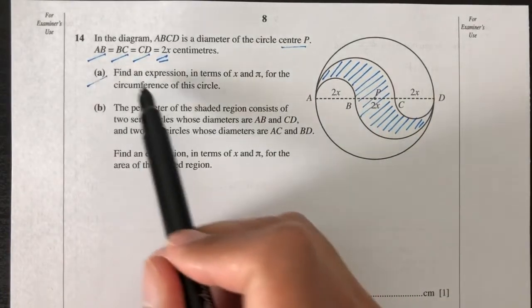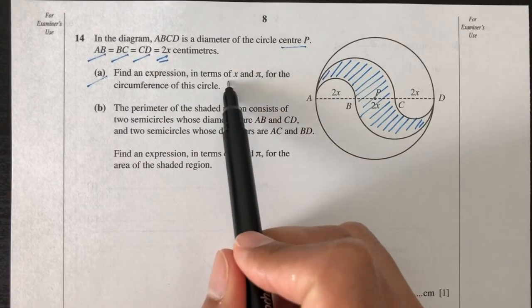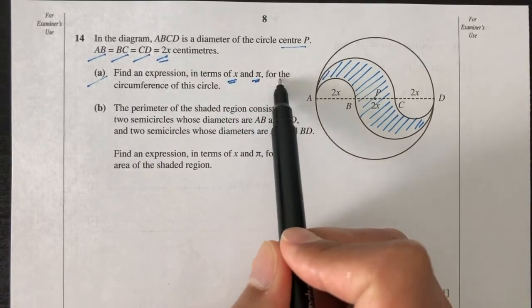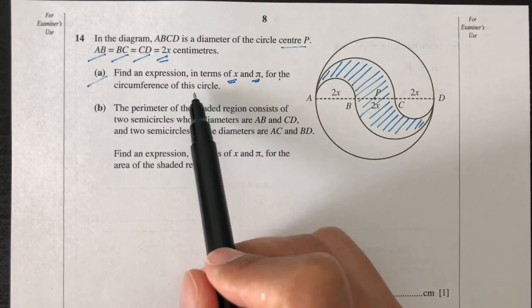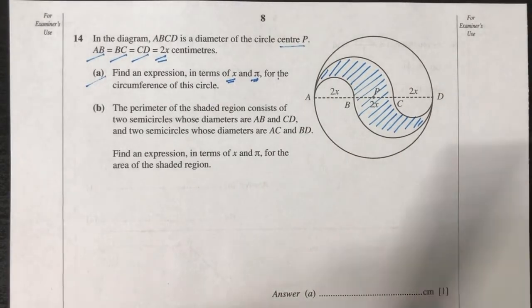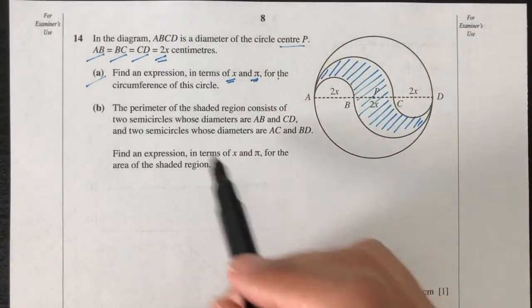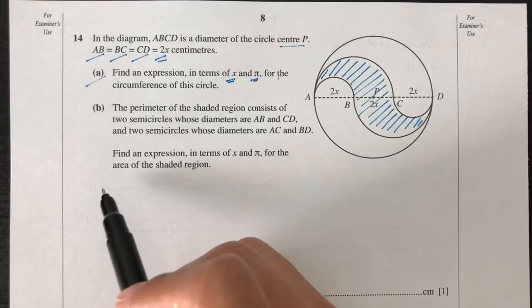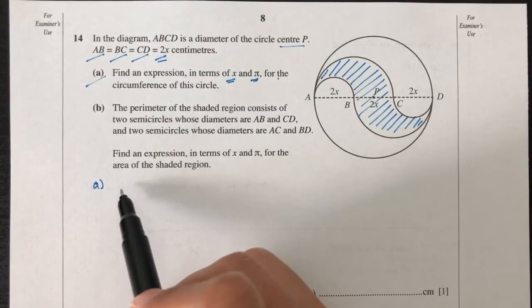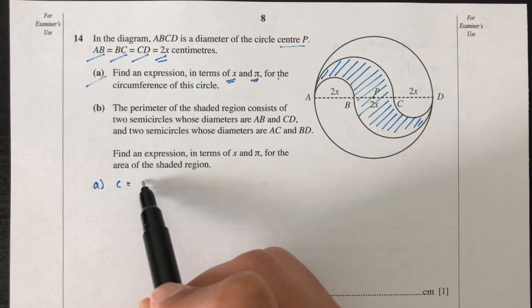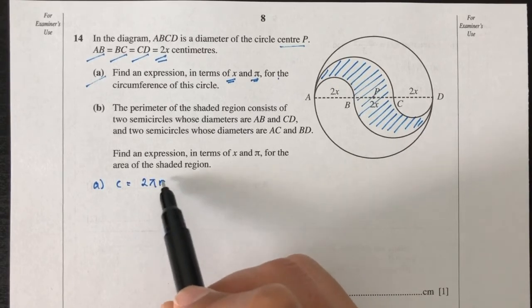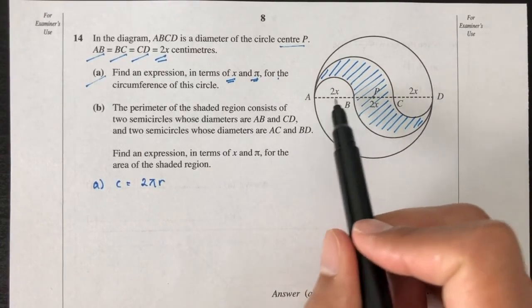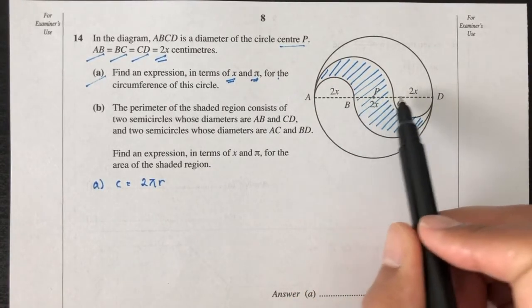Now part 1, find an expression in terms of x and pi for the circumference of this circle. So for the whole circle here, how do you find the circumference? We know that circumference is equal to 2 pi r. So we have to find the radius. We know this is 2x, 2x, and 2x.